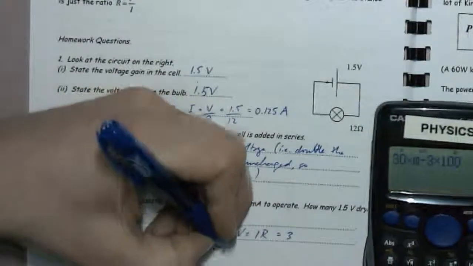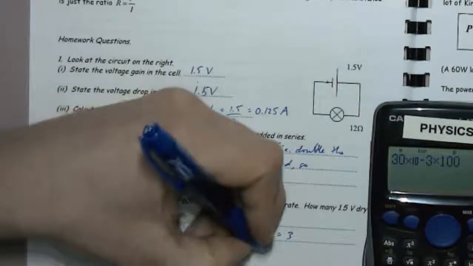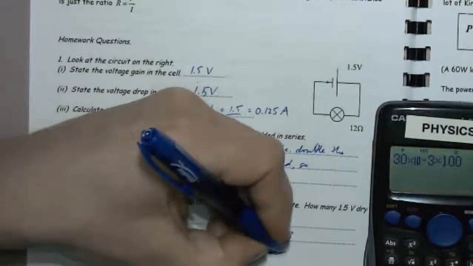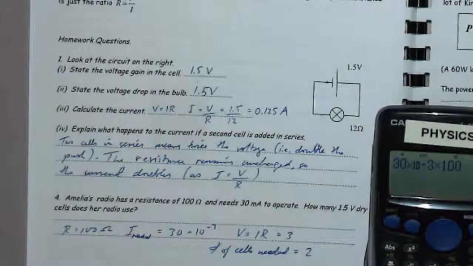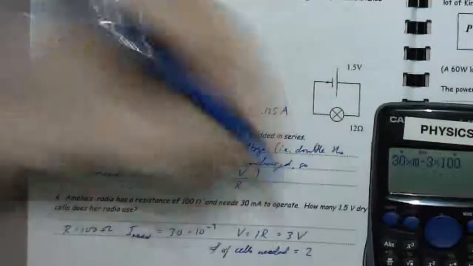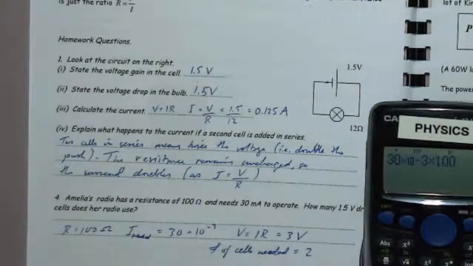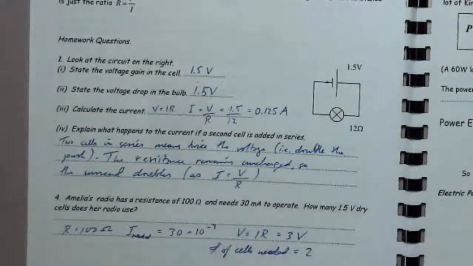and so number of cells needed is equal to 2. We need 2 1.5 volt dry cells plugged in series to get 3 volts output. Okay, in the next video we'll have a look at electrical power.